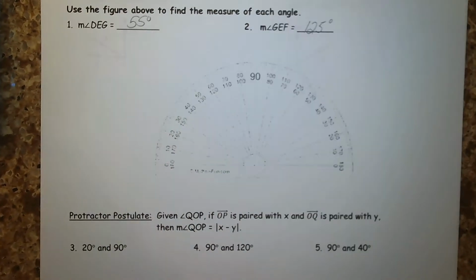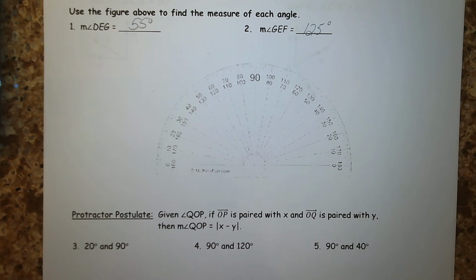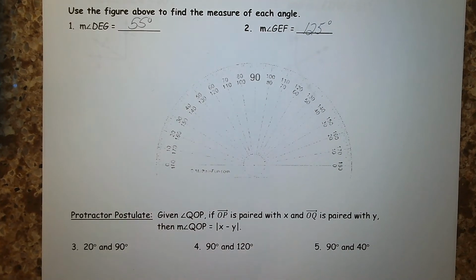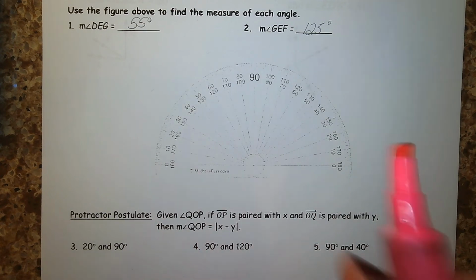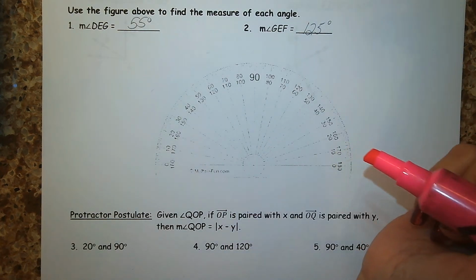All right, let's take a look at this next concept. It's called the protractor postulate. And as we said before, a postulate is more or less like a common sense rule of geometry. It's a rule that we take without proof. Again, like I said, it's kind of common sense. So if you're trying to find the distance, basically, or the measure of an angle, in this case we have it as angle QOP.